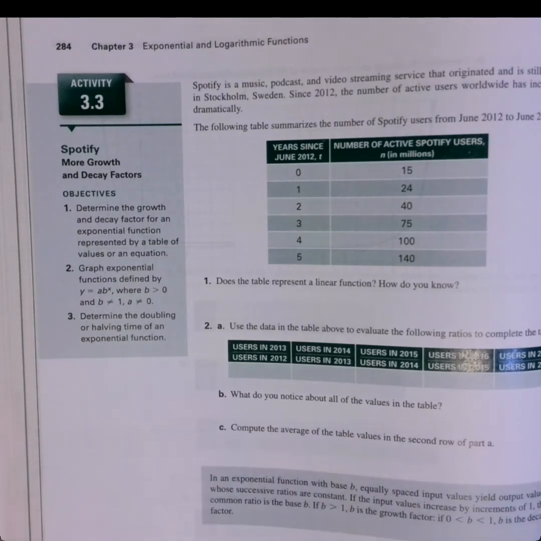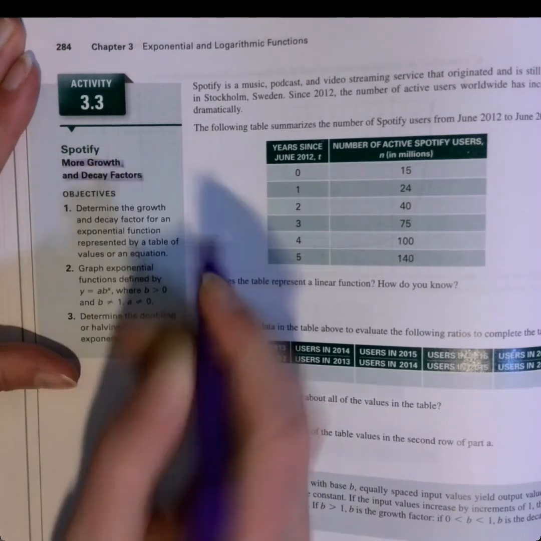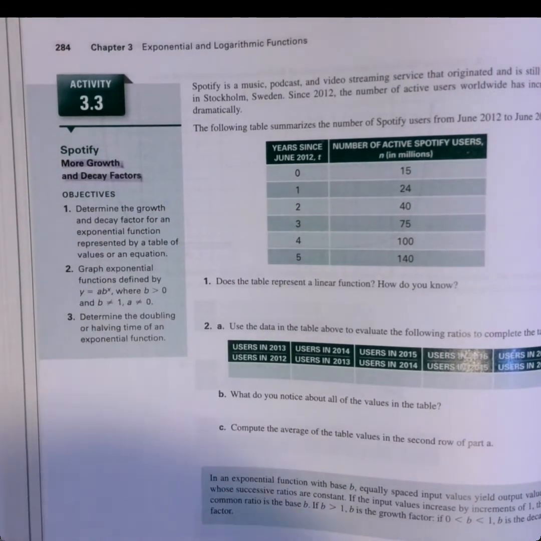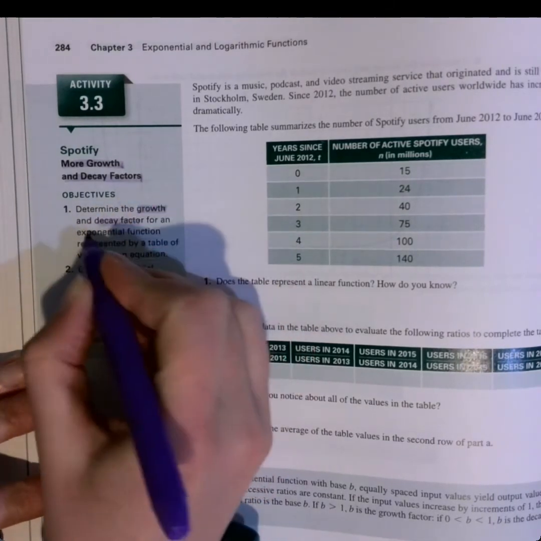Section 3.3, we're going to look some more at growth and decay factors. We talked about growth factors in Section 3.1 and decay factors in Section 3.2. So we're going to expand upon some of those ideas. We're going to talk about determining the growth and decay factor of an exponential function.